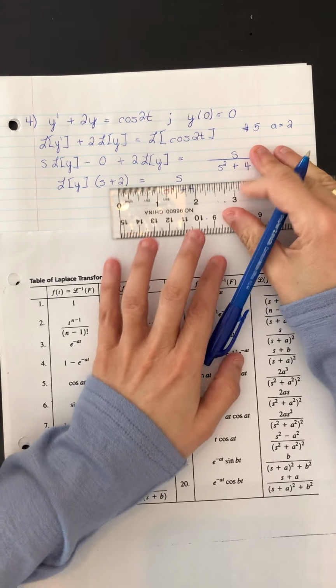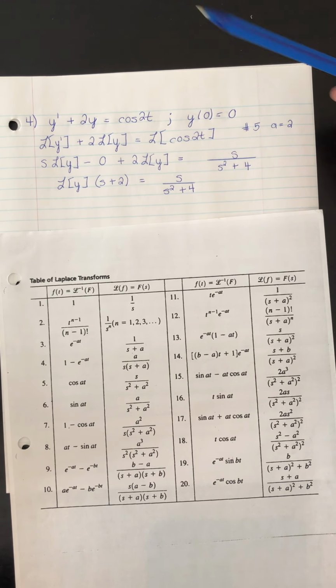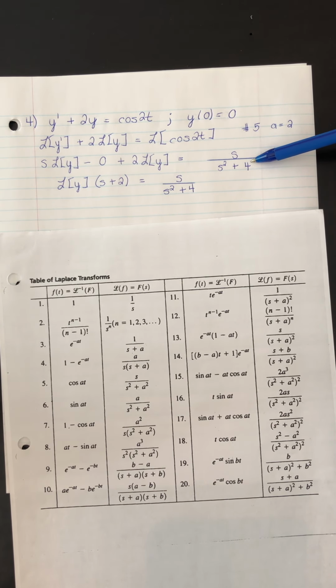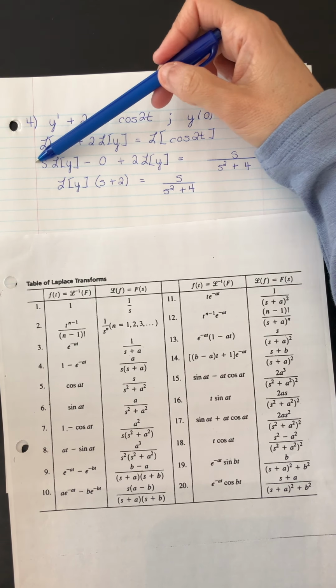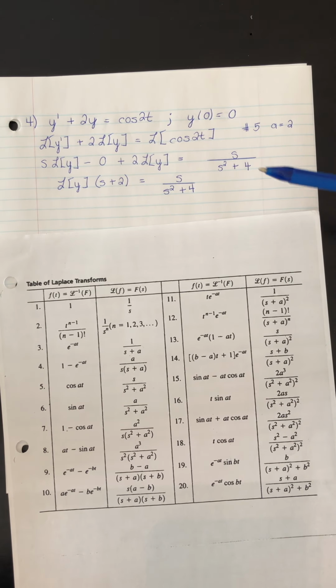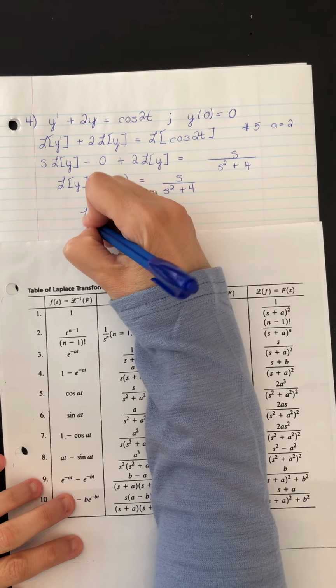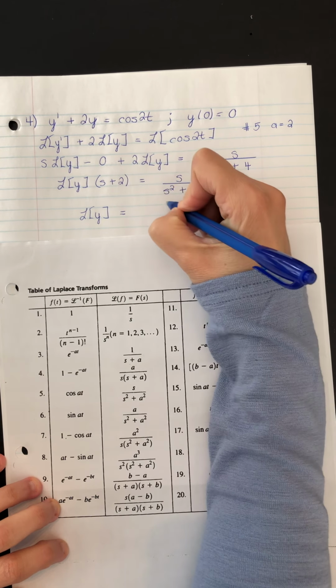Okay, so this is what we have so far. Again, we took the transform of each and every term using the table here. Number 5 with a equals 2. Here we replace with this binomial. Okay? And now we're isolating the Laplace transform of y, which means dividing by s plus 2.